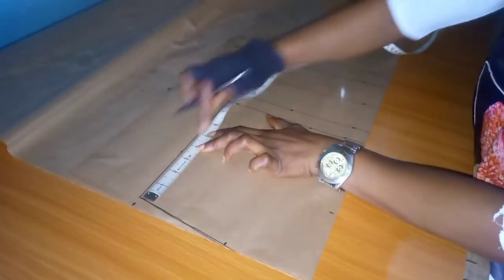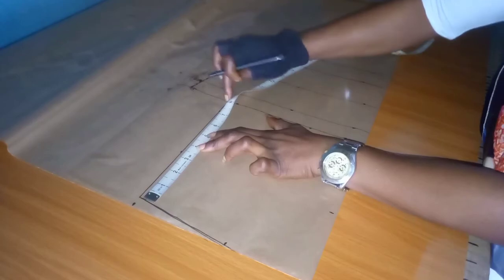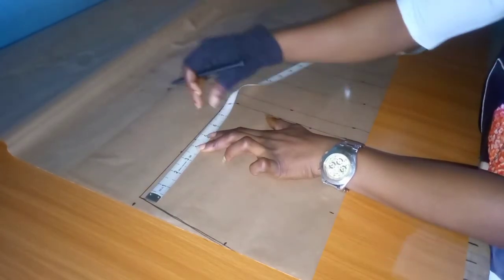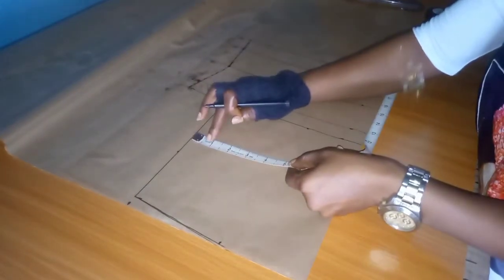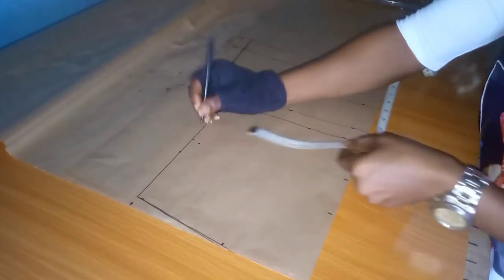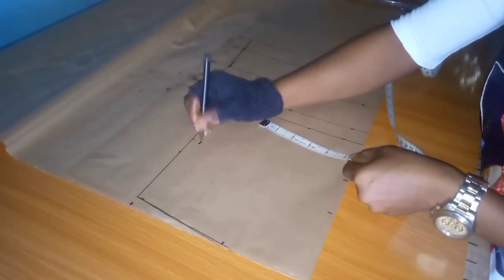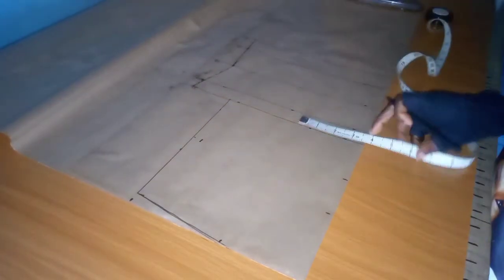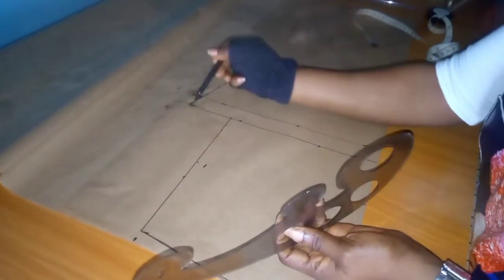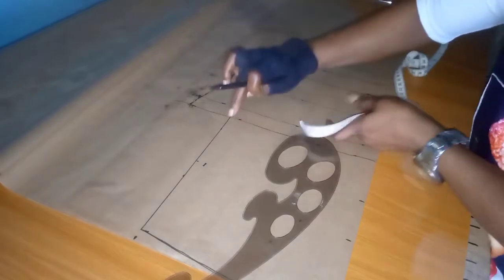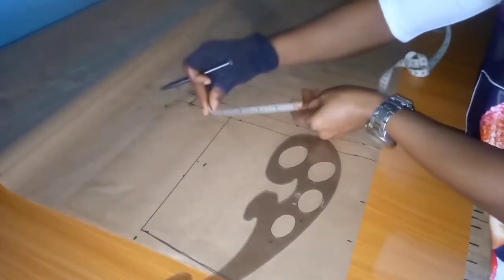And this is going to serve as my armhole curve. But before that, make sure you get the middle point of your armhole dropping. Mine is 4.5 and I've marked it right there. On that 4.5, come in by half an inch, just like you see me do here. Just come in by half an inch, mark it, and then connect it all the way to your bust line. 1, 2, and 3. You just connect it all the way to your bust line.